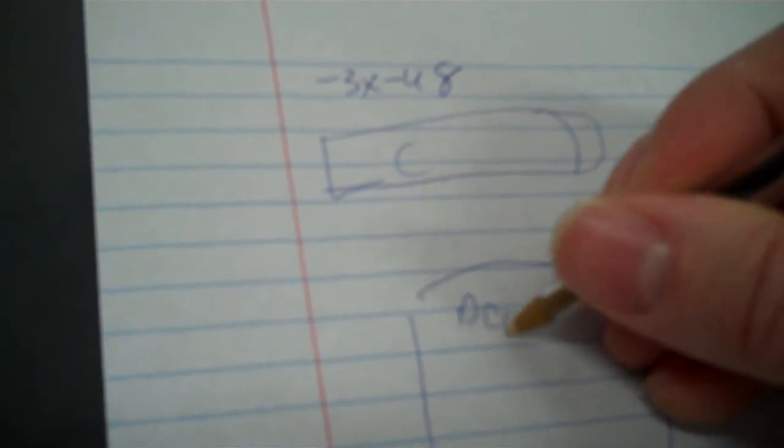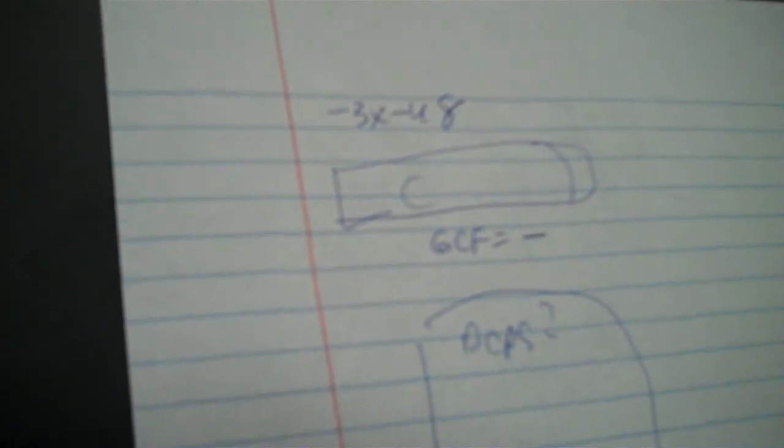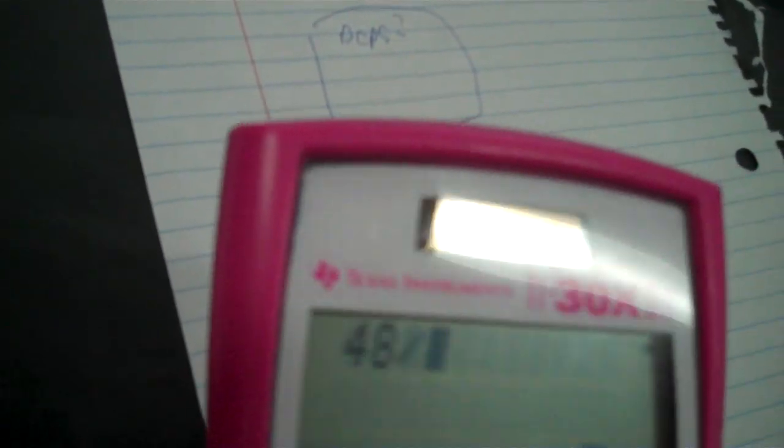Let's see if you have a GCF, DOPS. Well, you know you're going to need a negative because the first term's negative. Now, go to your multiplication chart and see if 48's in 3's row, like it is. Okay. You wouldn't do an x, you just go negative 3. So that's going to be x plus 16.